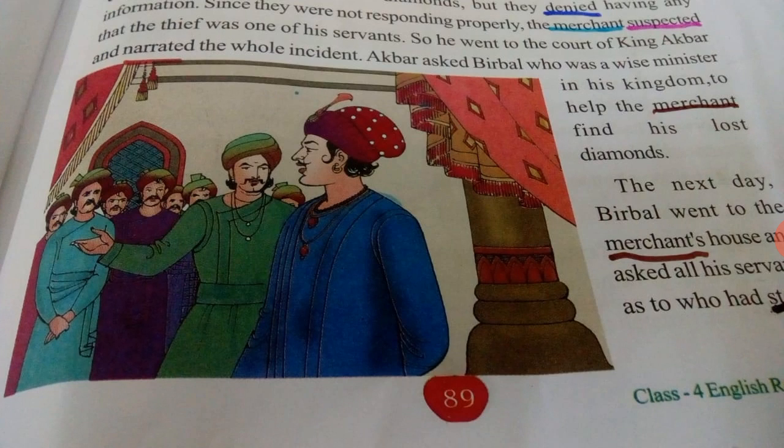Underline the word stolen. Stolen means to take something from someone without permission. Underline the word suspected. Supposed to be true. Okay, so they were not responding properly. So the rich merchant, he went to the court of King Akbar and he narrated the whole incident. All of you underline the word narrated. Narration means telling. So he told King Akbar what happened at his home that night.